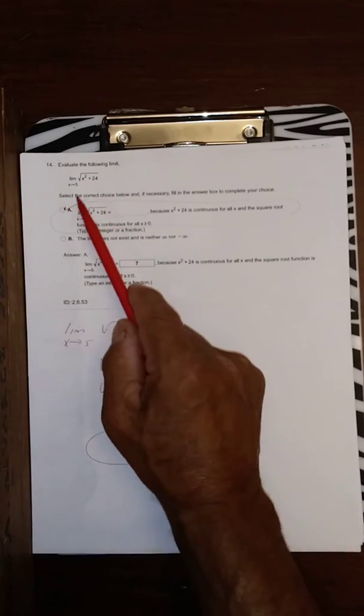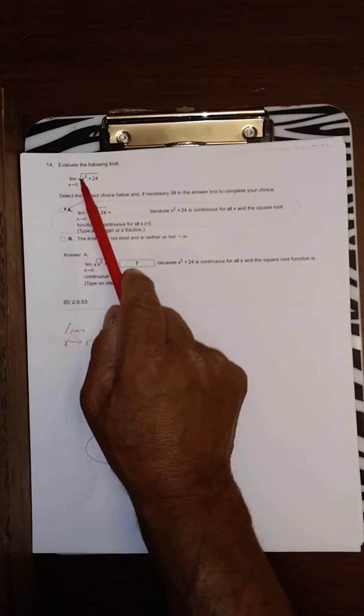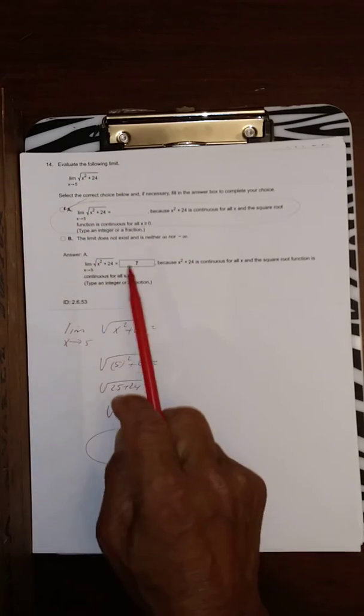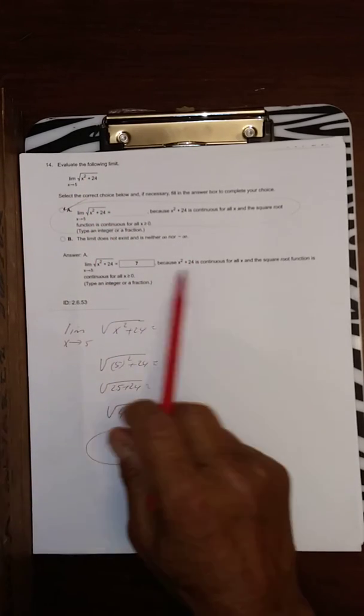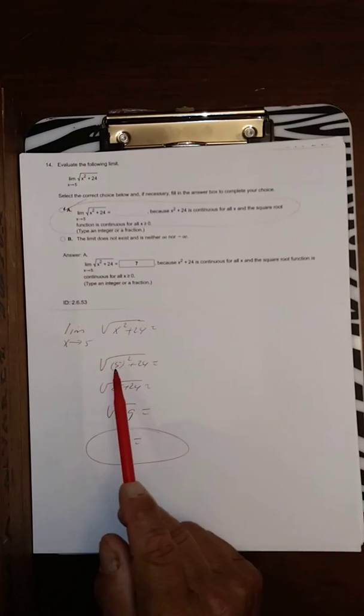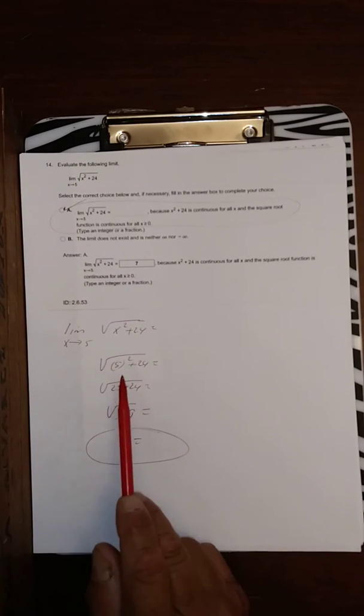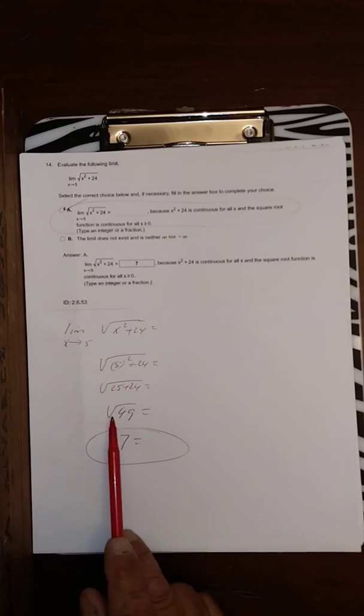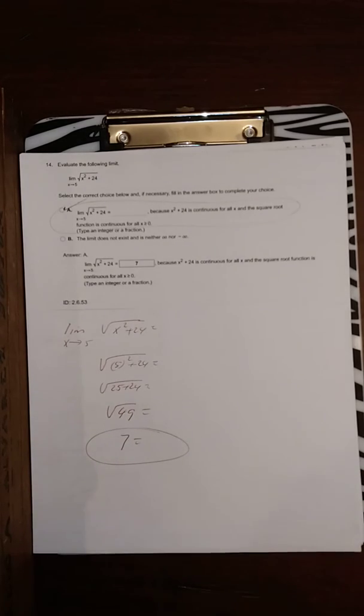Evaluate the limit. If we put this number in there, it's going to work because it's continuous everywhere for this function. So just put it in there. So 5 goes in there. 5 times 5 is 25. 25 plus 24 is 49. The square root of 49 is 7. That's the answer.